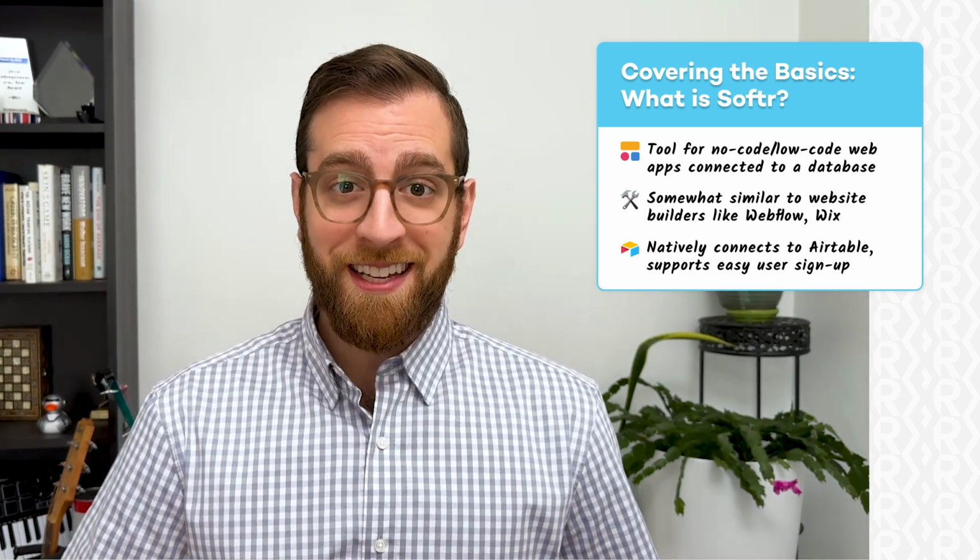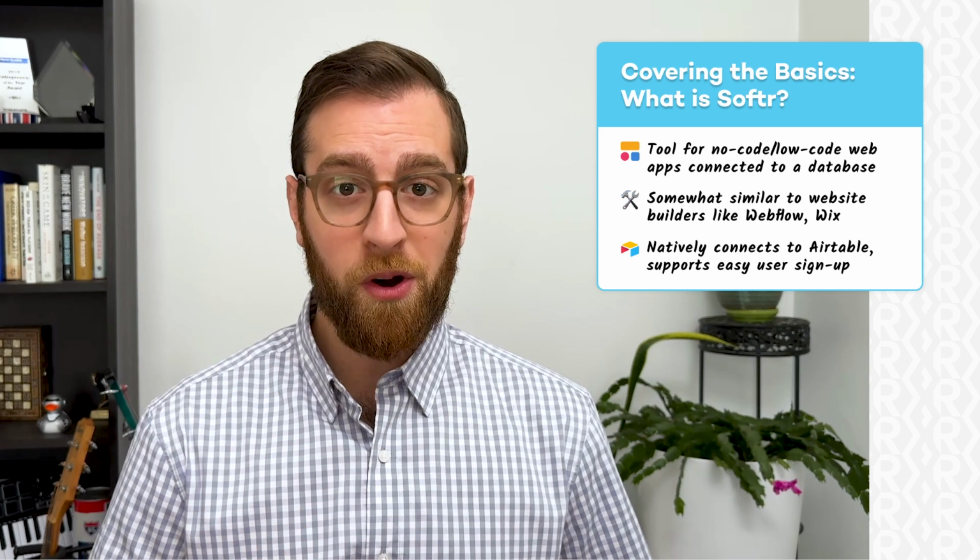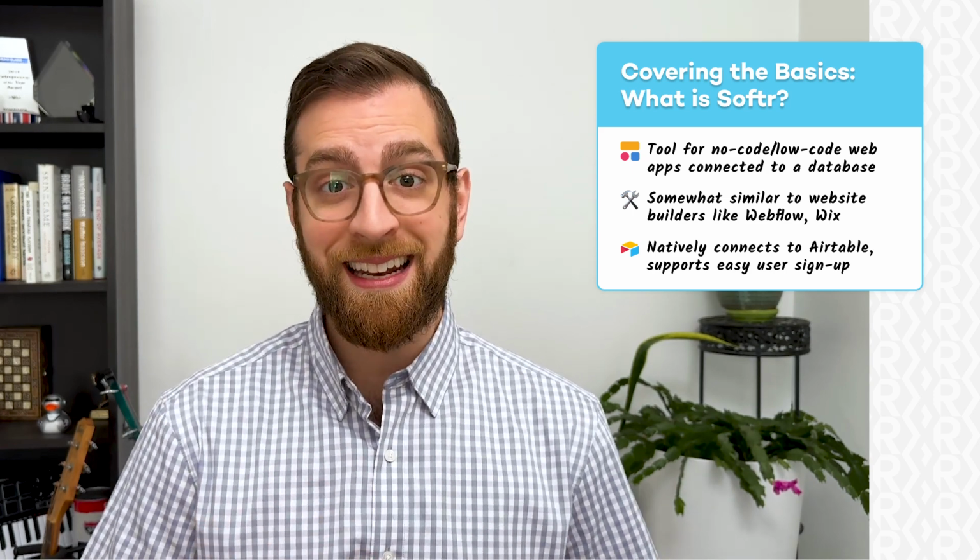But the key difference is that Softr natively connects with data sources like Airtable, Google Sheets, and SmartSuite, and enables users to sign in and access that data. This lets you easily build a database-connected web app without needing to code at all. A record in Airtable, or a row in Sheets, becomes a dynamic object in your Softr web app.